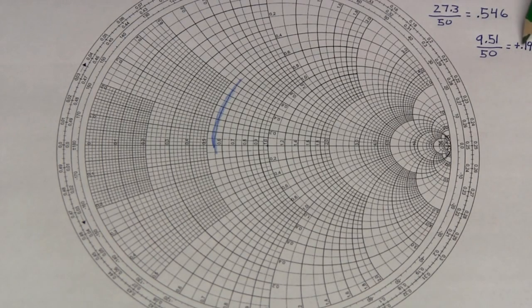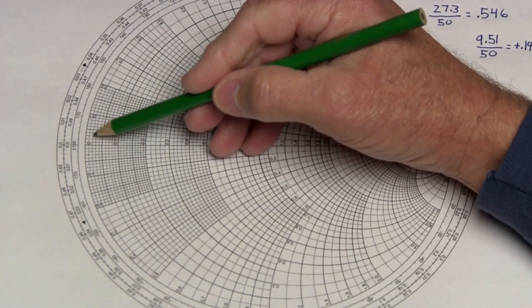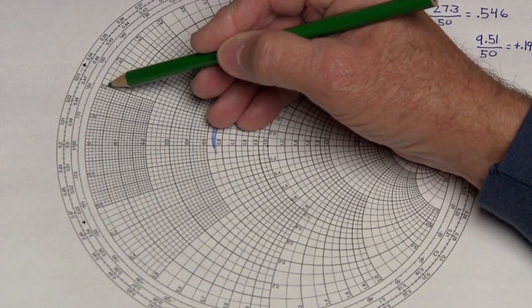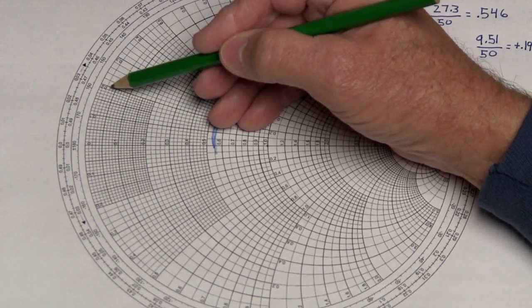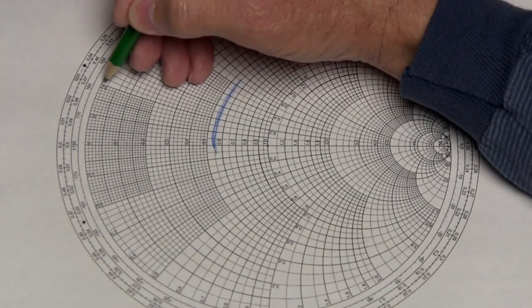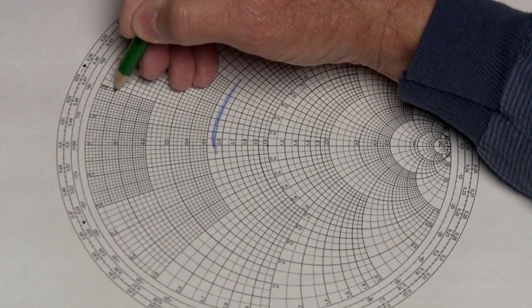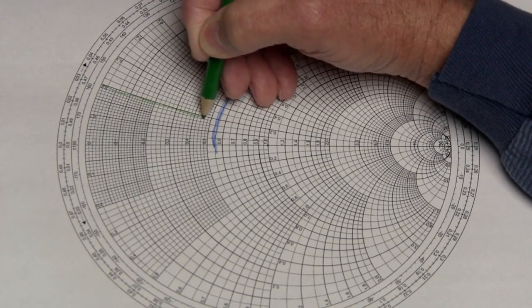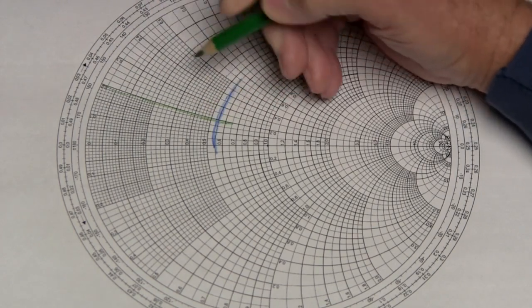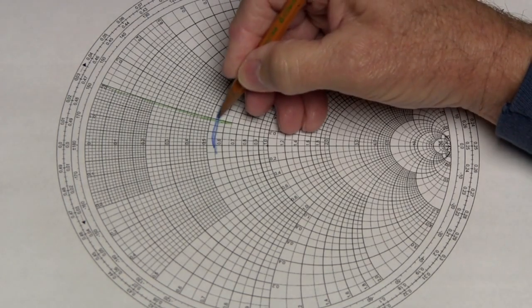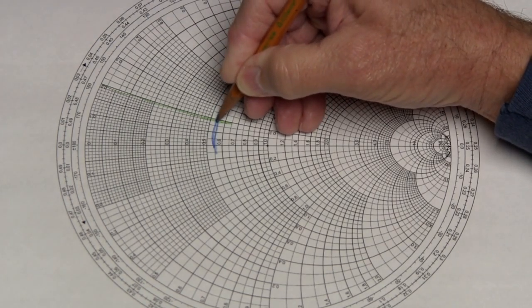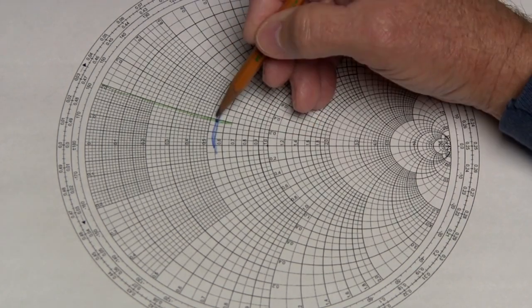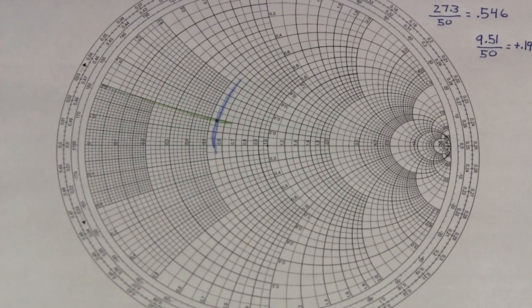It normalizes to be a positive 0.1902. So we go in the positive direction here. There's 0.2. We need 0.19. So it'll be just under that line. And the point where the two lines cross here, which would be approximately that spot, that's going to be a resistance of 27.3 and a reactance of 9.51. Now let's determine the VSWR.